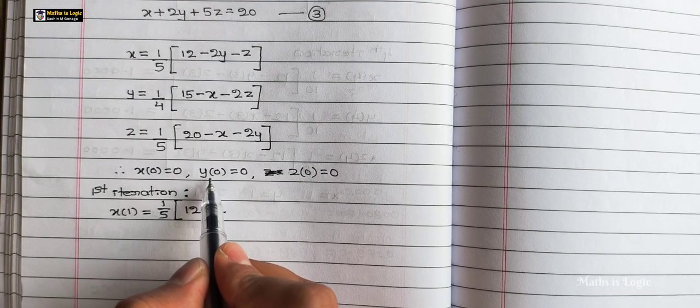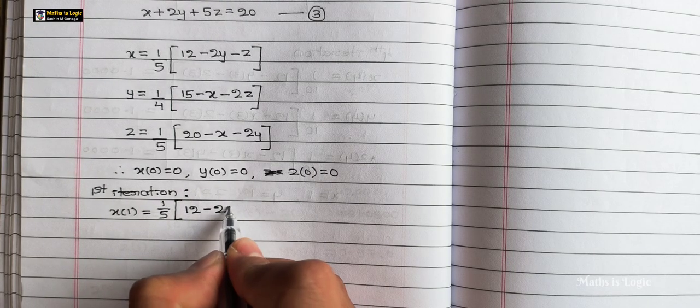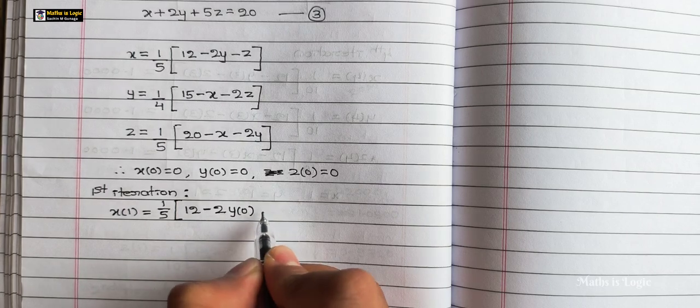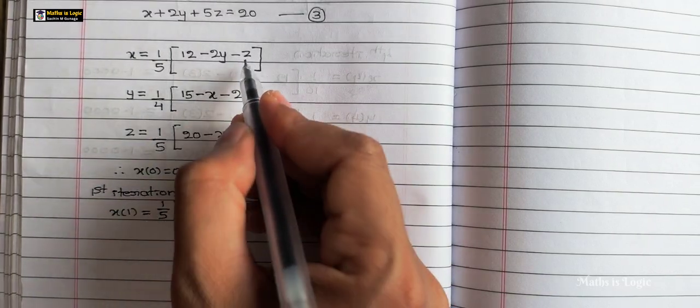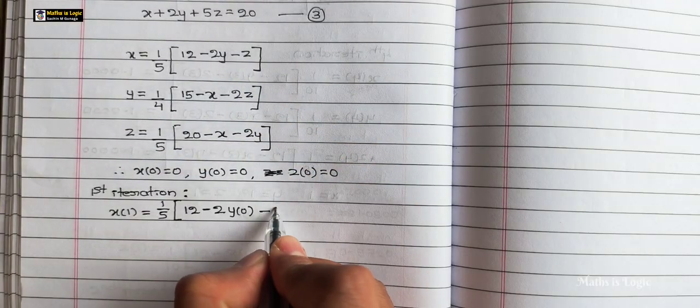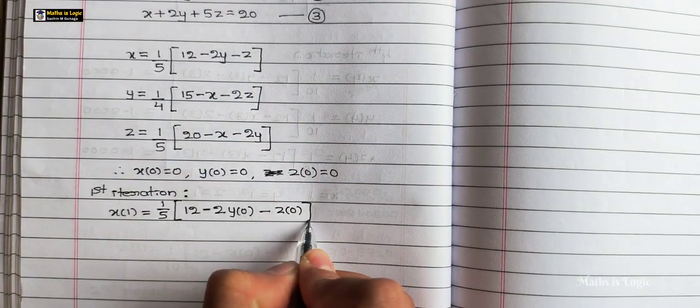What is that previously considered value here? y of 0, correct? Minus, again previously considered value, instead of writing z, write here z of 0.